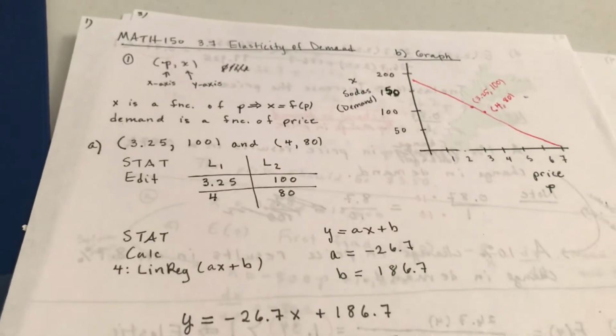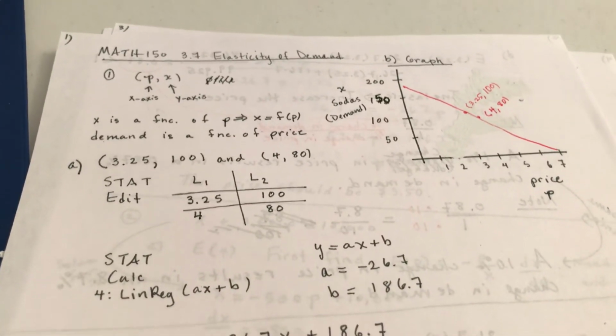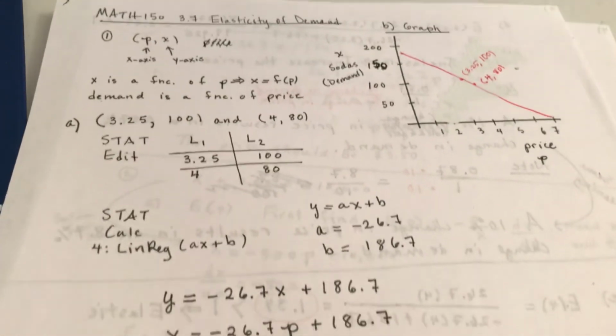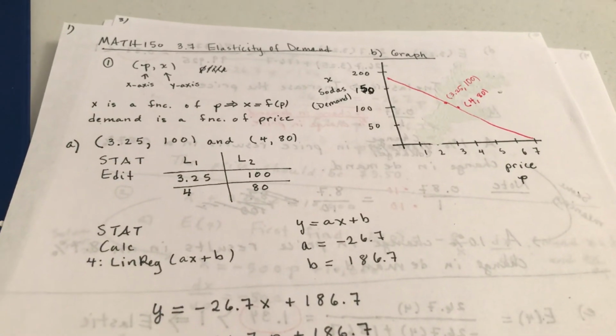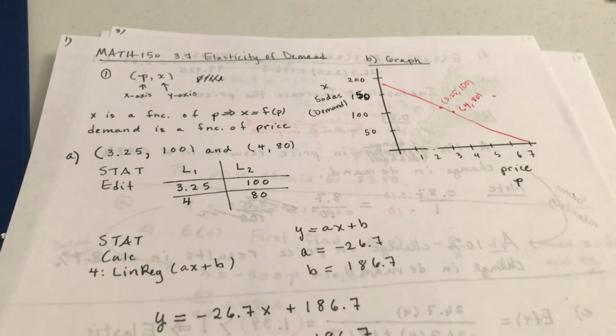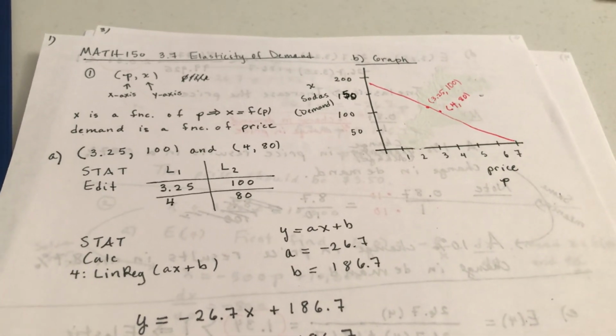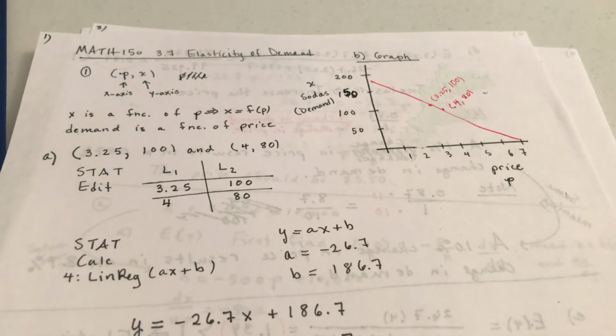All right, so that is part A of elasticity of demand. And I'm going to keep this short because it's easier to upload shorter videos than it is longer videos. So I'll be back to finish this worksheet.